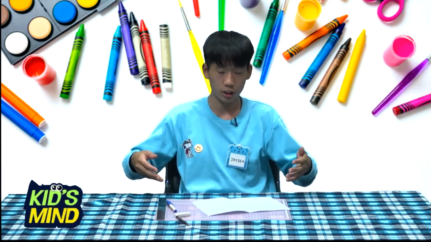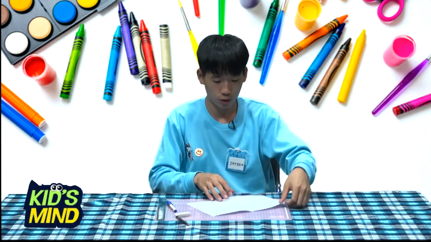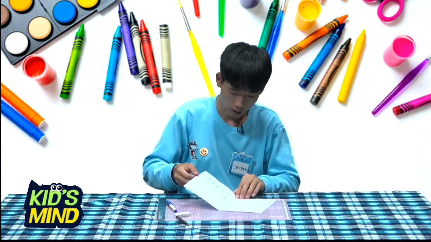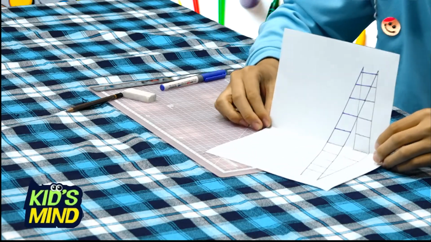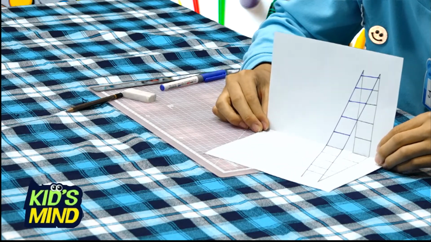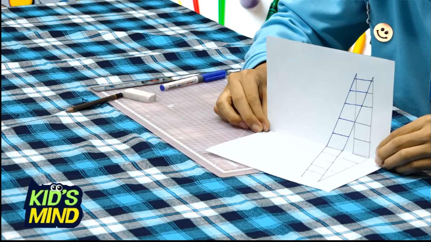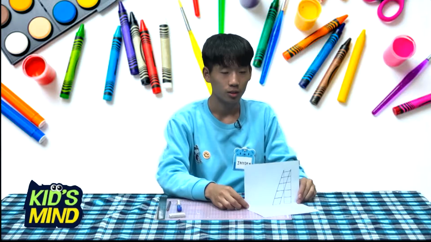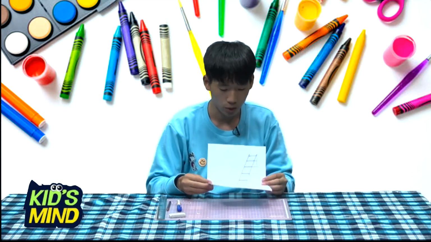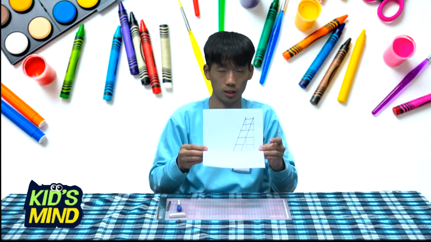Now we finish drawing. So when you want to see, you have to hold this part straight, and you have to see like this in your sight. Can you see? Yes. Today we drew a stereoscopic picture, that is a letter.